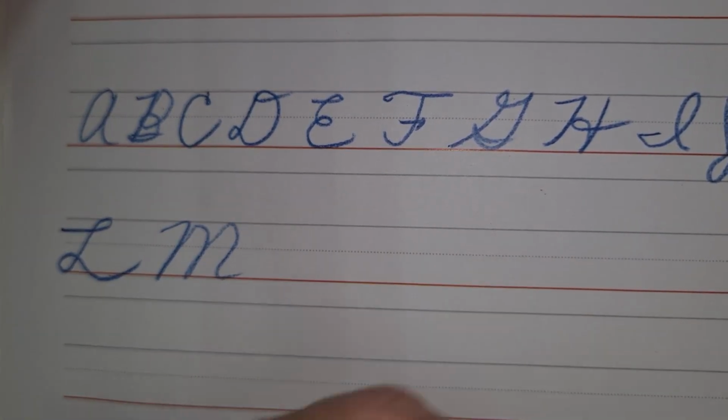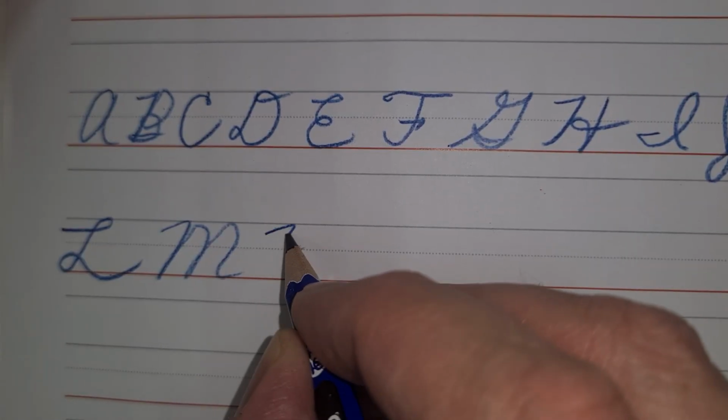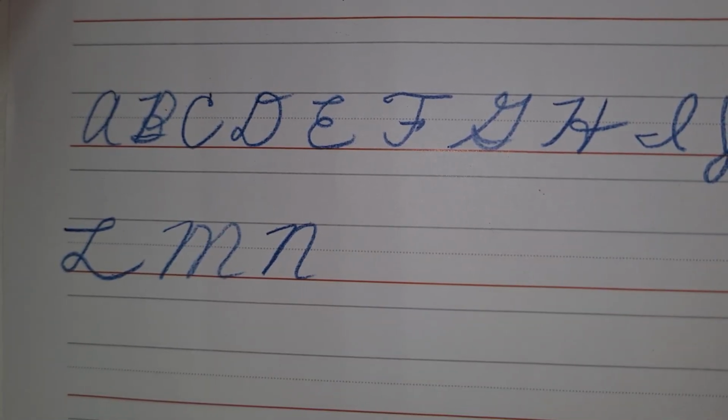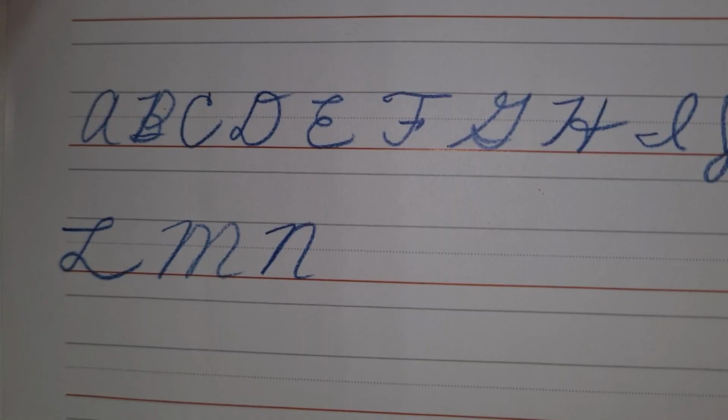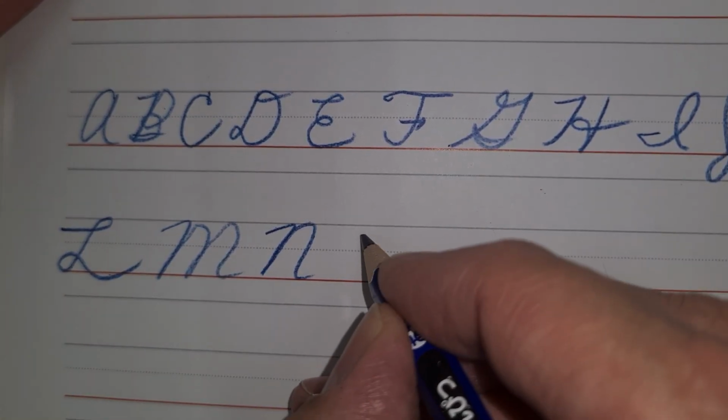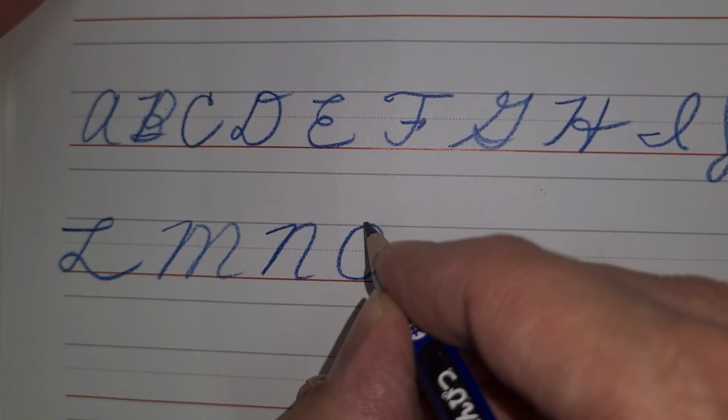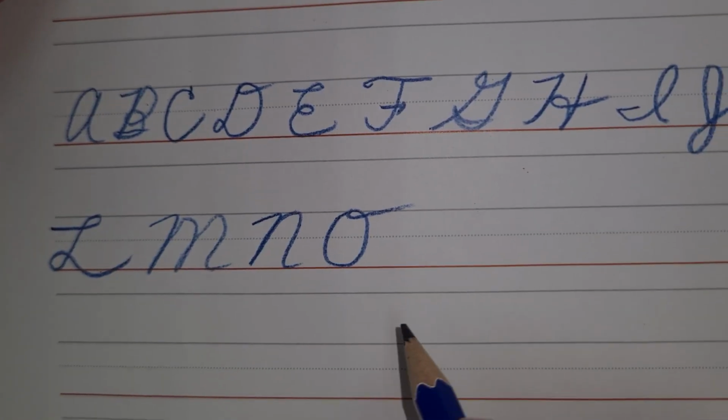N. Same thing, just smaller. Go N. Okay. O. Start here. Make just like a regular O. Then we have a little tail or hat.